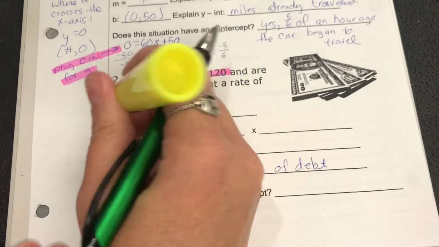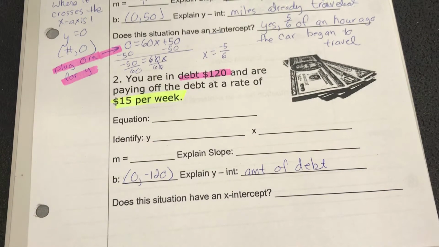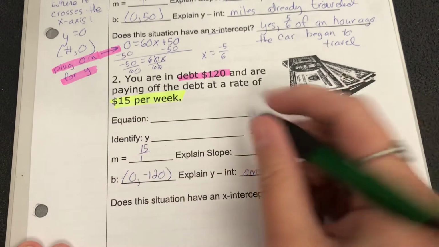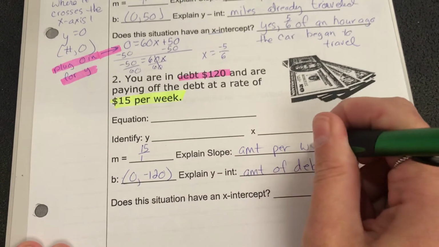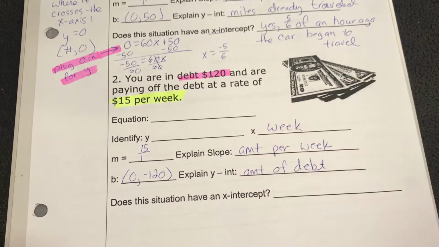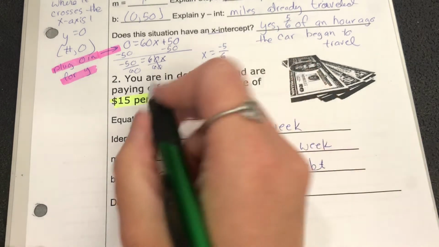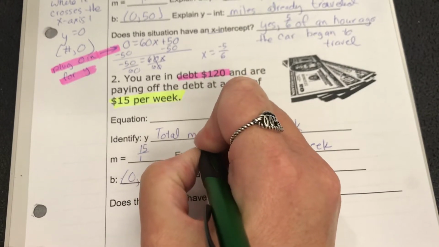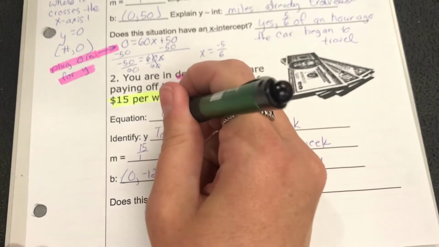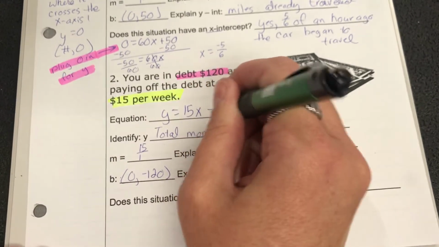Remember, we had our keywords per, each, or an, and we're going to pay the debt back at a rate of $15 per week. So my slope is $15, the amount per week. X is always the word after per, each, or an, so x is going to represent the number of weeks. And y, we use different things when dealing with word problems, so they're kind of subjective: total money owed, amount of debt paid off. You can do any of those. I'm going to write total money owed. Now we write the equation: y equals 15x minus 120.